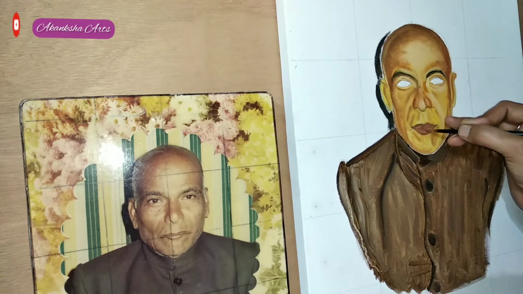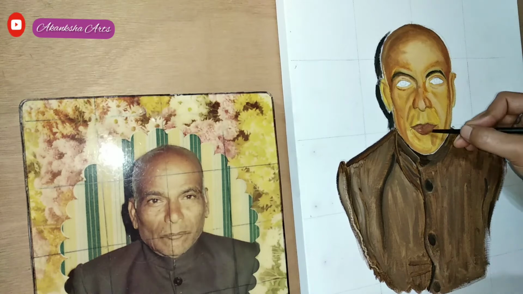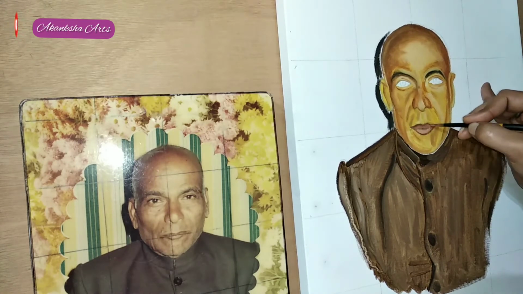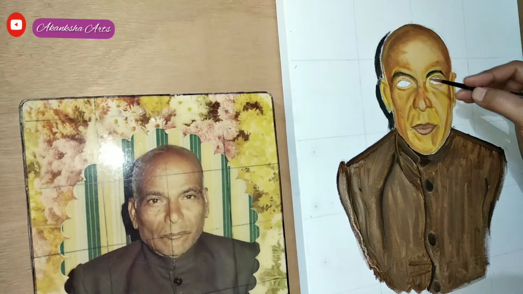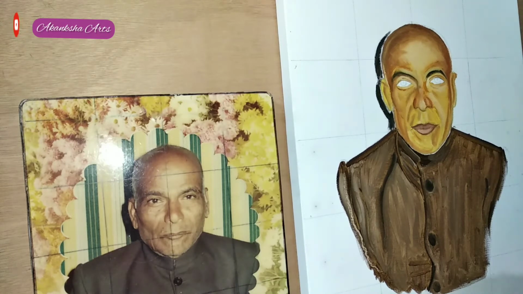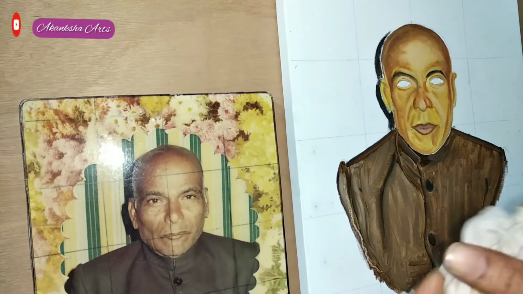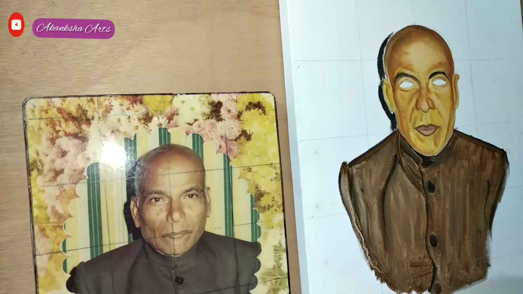As soon as you block in the dark of the hair, you will notice where more color needs to be added in the face. In this case, I needed to add some to the forehead and the left side along the hairline and the neck.